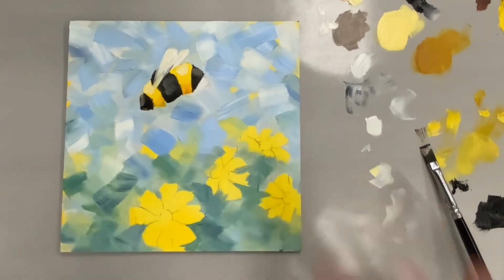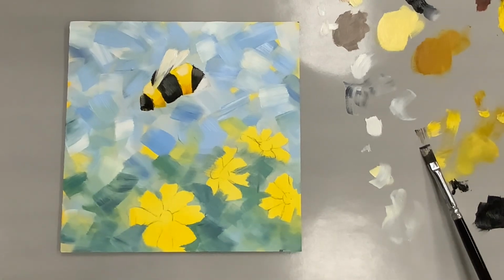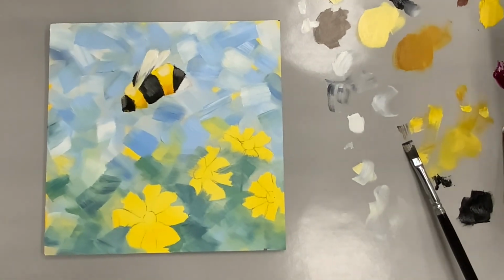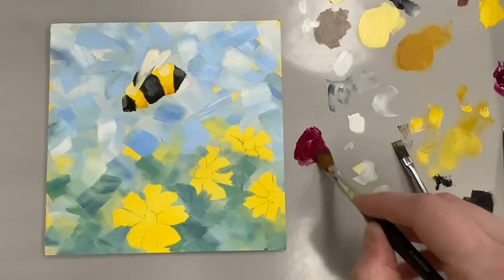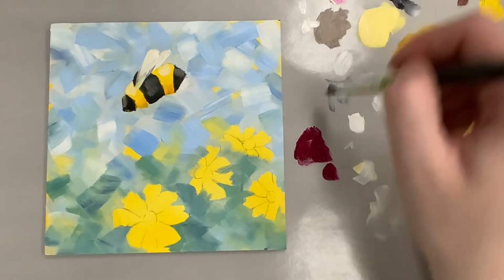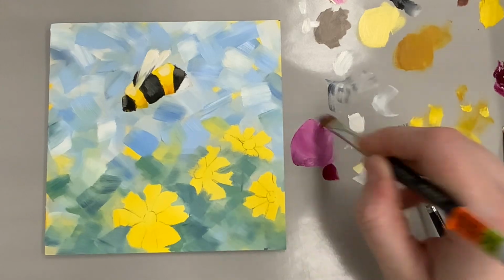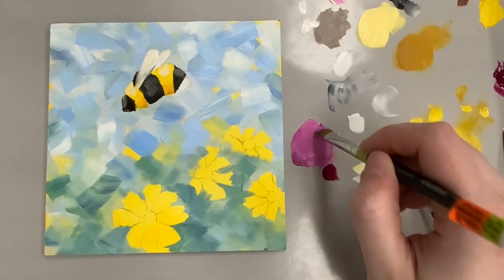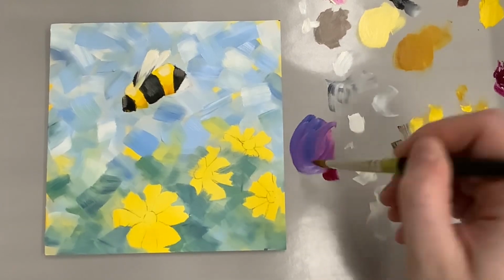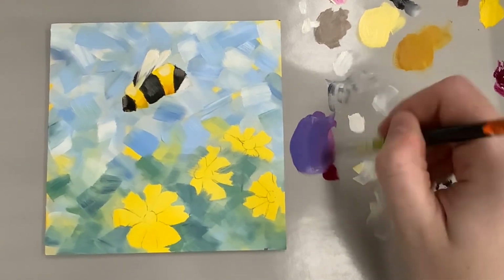You could even have a mishmash of different colors. If I want to make a pink flower, I would take my quinacridone magenta and add some white, and that makes a really great pink. Or if I want to make a purple, I could just add a little bit of phthalo blue like that.